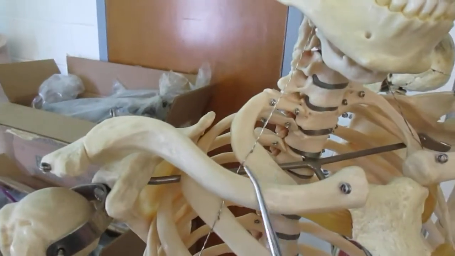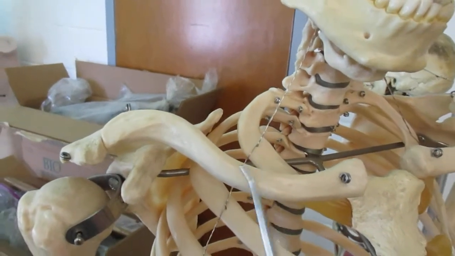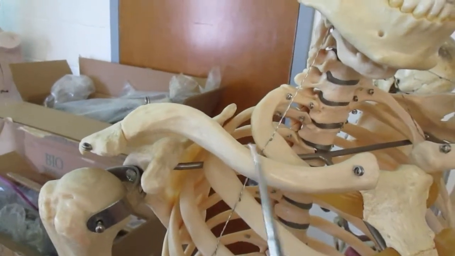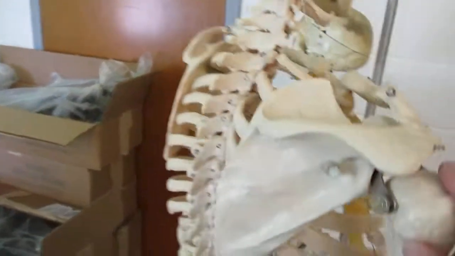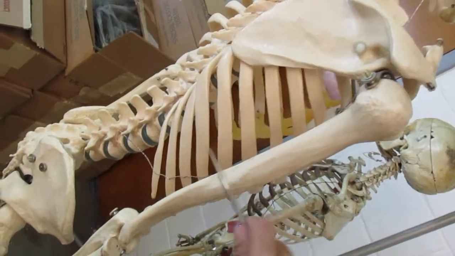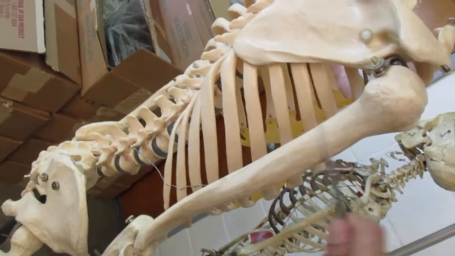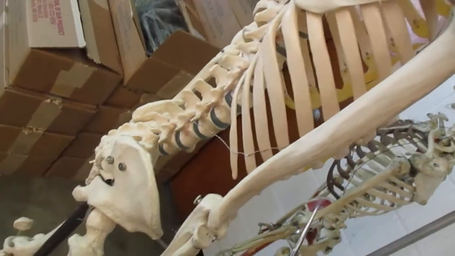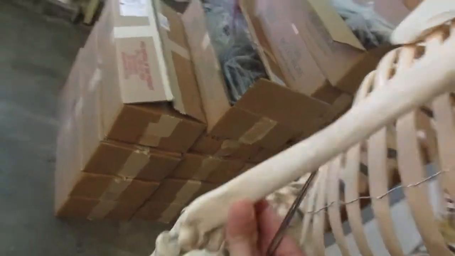Clavicle is right here. Scapula is right here. Humerus bone is right here. This is the right humerus bone. And then we have the ulna and the radius.